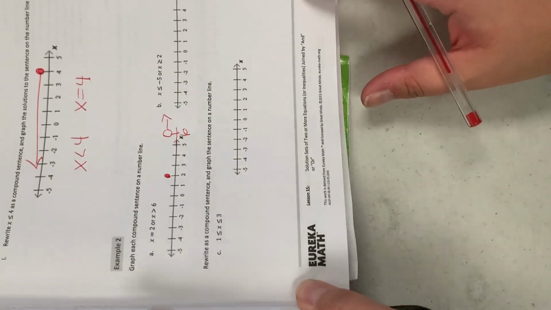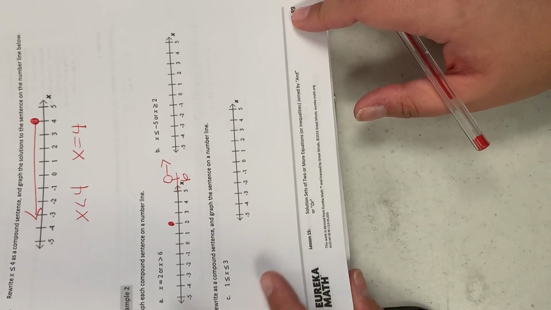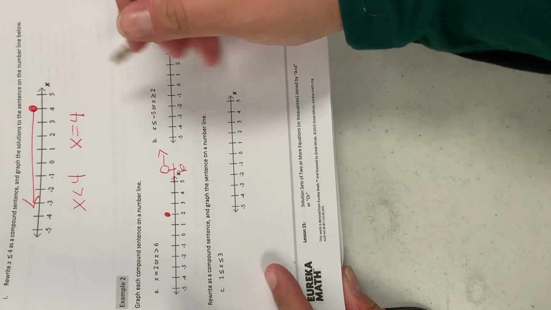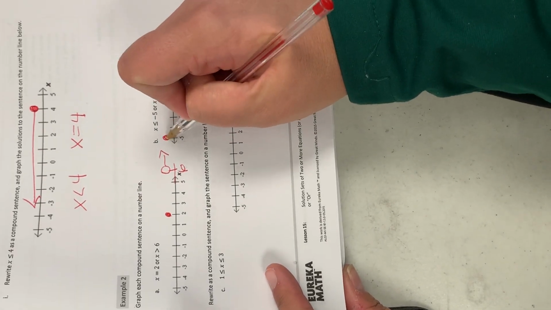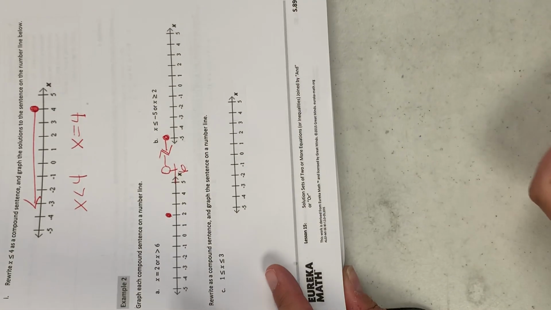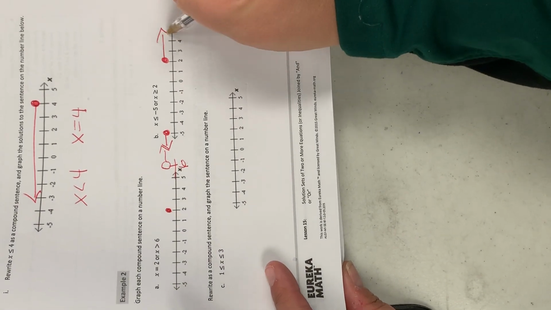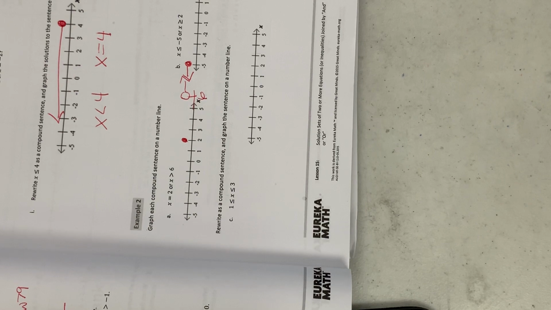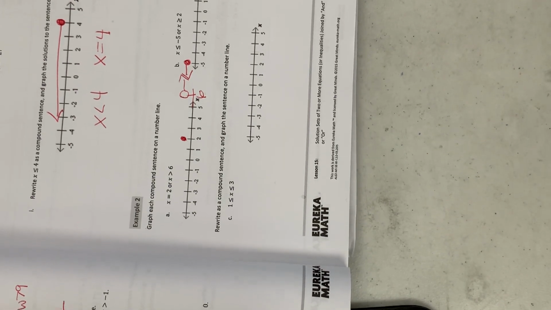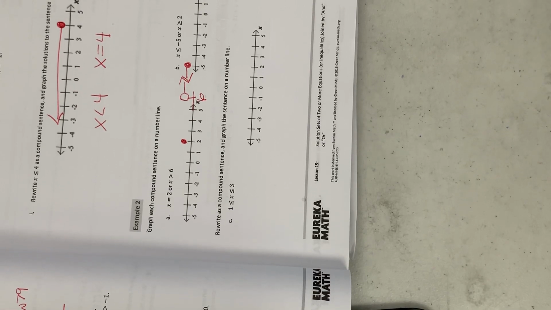For my second one, it's a little bit clearer because the graph is actually there. I've got -5 that's closed, and it's less than, so it goes to the left. And I've got 2 that's closed, and it goes to the right. See the angel wings? But if it's got that or, you automatically know it's angel wings, and you don't have to sit there and be really crazy with the graphing.